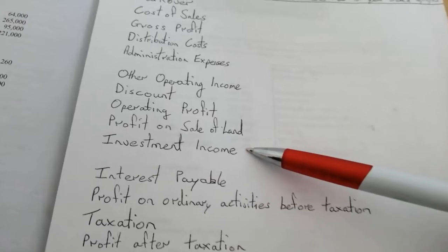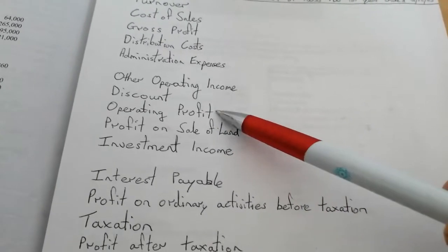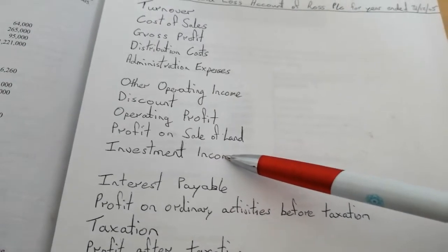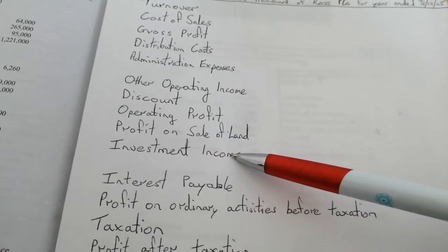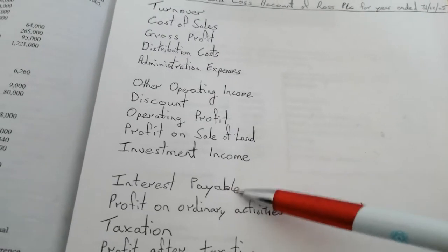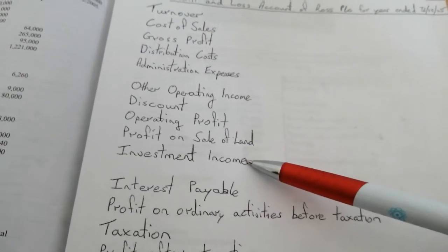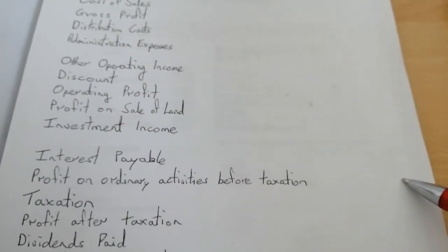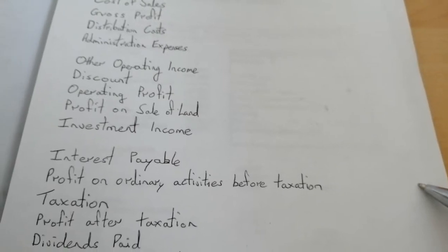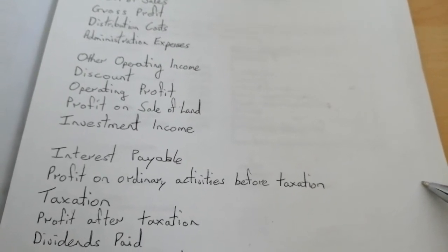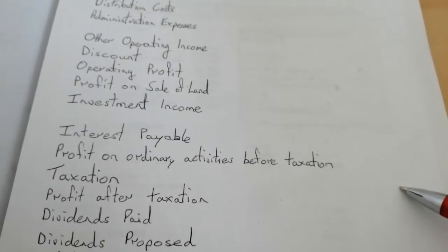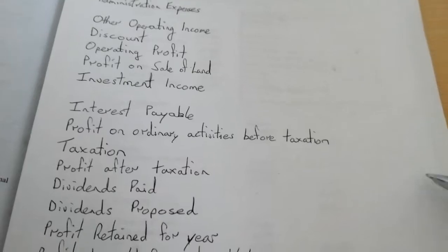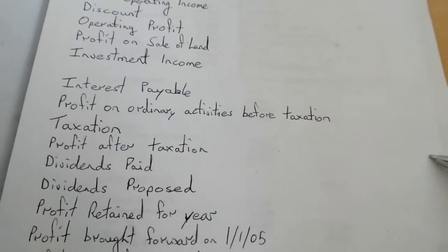Then we have our usual investment income. It's a gain, but it's not a gain from our usual operations of the business. It's a gain from investments we made in another business outside of our business. So that goes in there. Interest payable. So it's our interest coming in, our interest being paid out, and then we get our profit on ordinary activities before taxation, as we call it. That's like your net profit, really. Then you subtract your taxation, which gives you your profit after having paid tax. And that you can do with as you please after you've paid your tax.